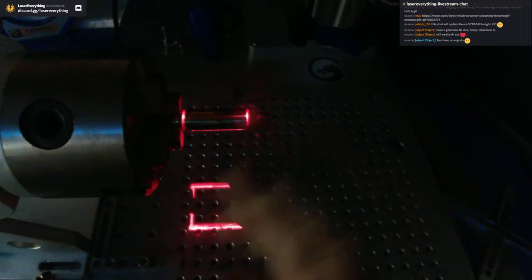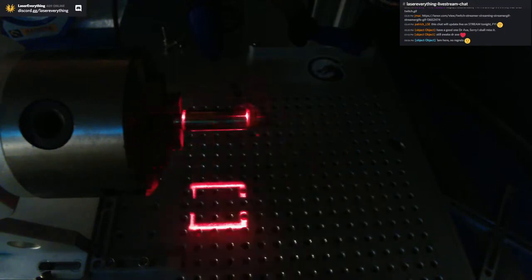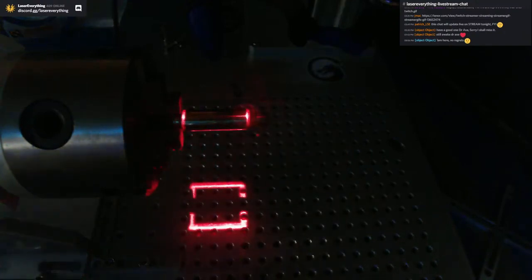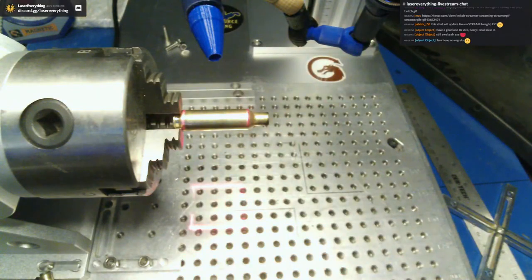I'm just going to kill this light so you can see exactly where that framing square is lighting up. So we have the end of the case there, and let's see, top, bottom. Looks like our work should fit. I guess it'll fit as long as you have your LED pointer calibrated correctly. All right.